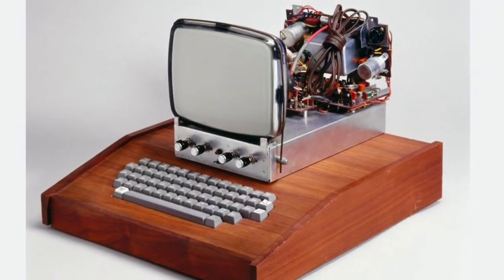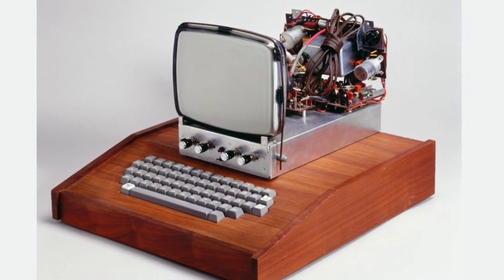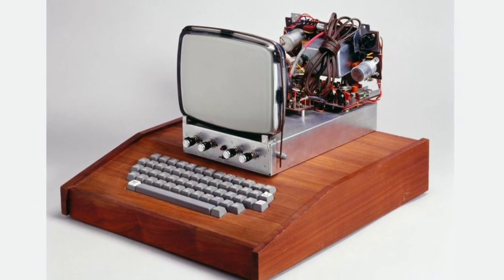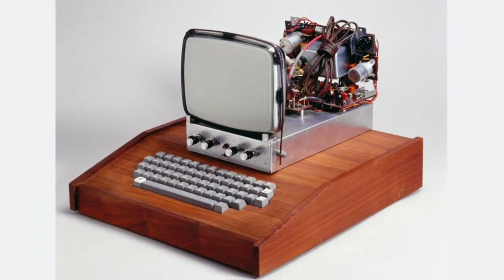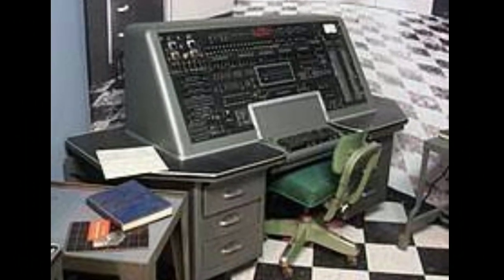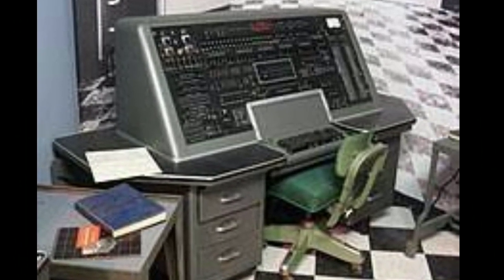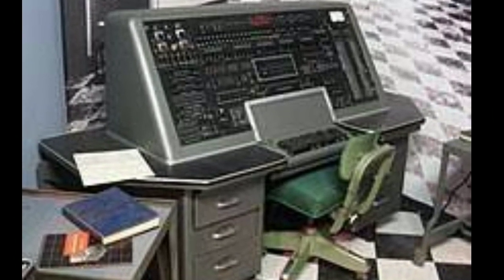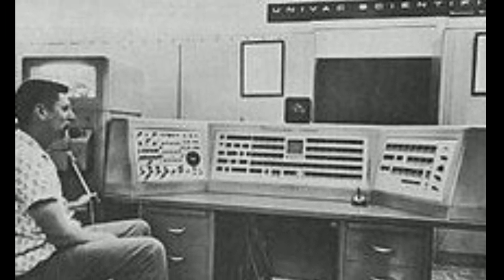The initial computer with transistors. The TX-0, transistorized experimental computer, was showcased as the first computer with transistors at the Massachusetts Institute of Technology in 1956. The primary minicomputer. Digital Equipment Corporation introduced its first PDP, programmed data processor computer, the PDP-1, in 1960.